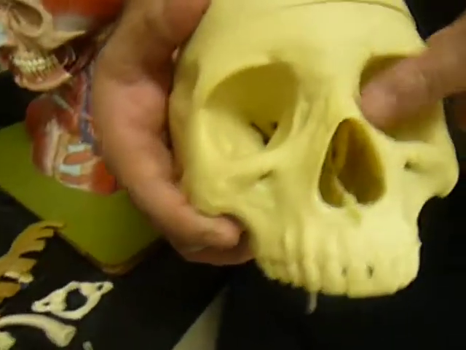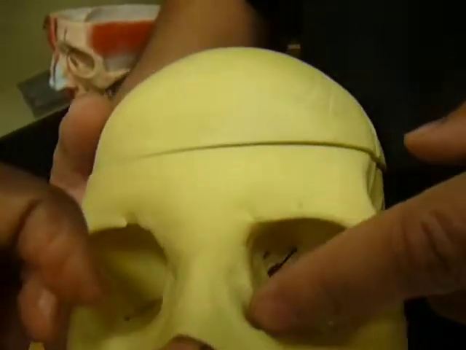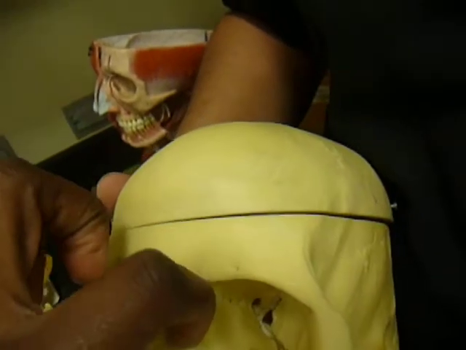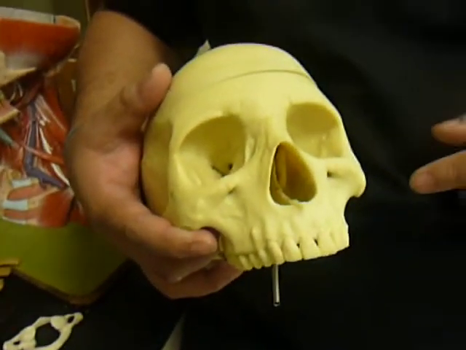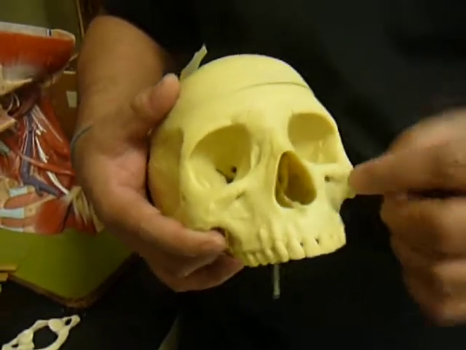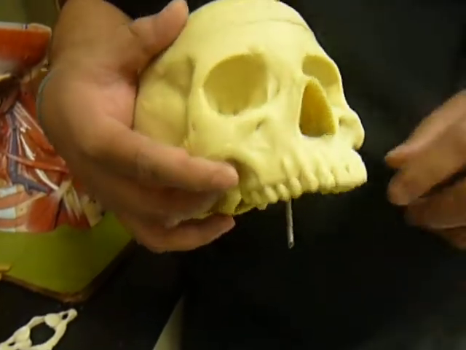Yeah. Okay. And then here's the lacrimal bone right here. So that's what that is right there. The lacrimal is this one, and the ethmoid is this one. Okay. And so this would be the zygomatic here, and then the maxillary right there.